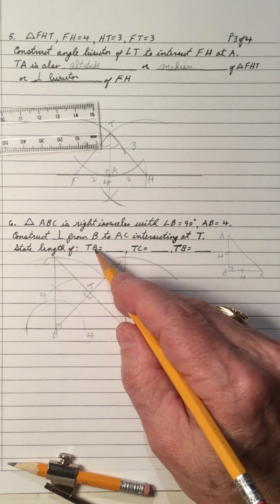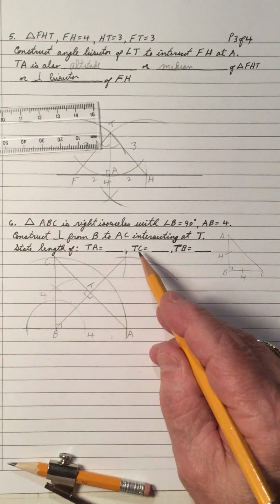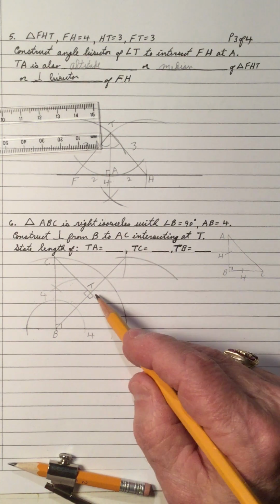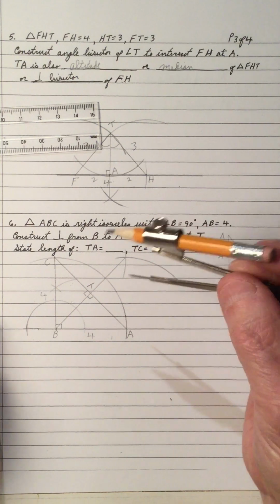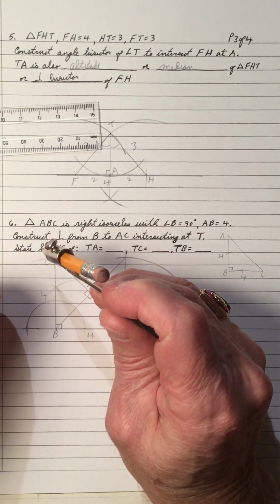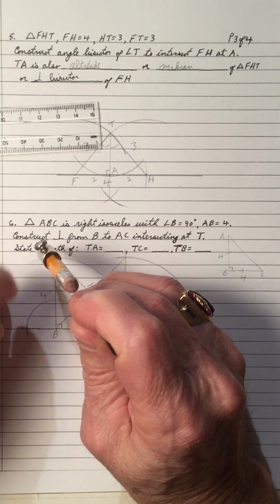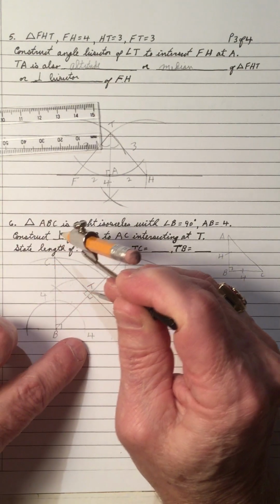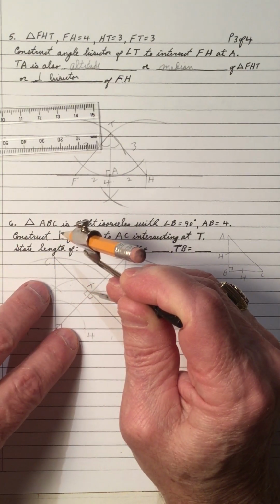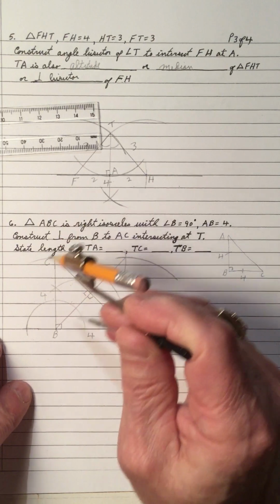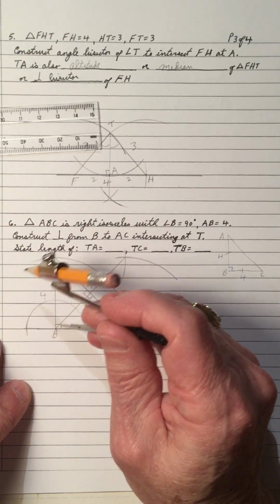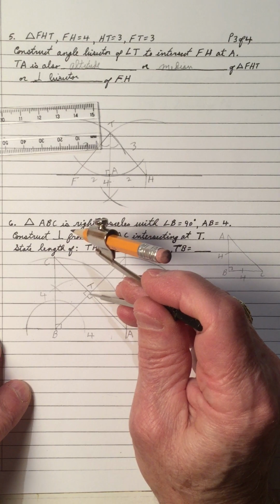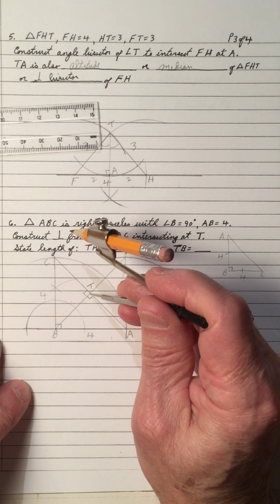Find the length of TA, TC, and TB. Of all three of those, let's take TC. Notice that these two sides are equal, so this is an isosceles triangle. That means that BT is going to bisect these angles. It's going to be perpendicular to this side, and it's also going to be a median because this is the midpoint.